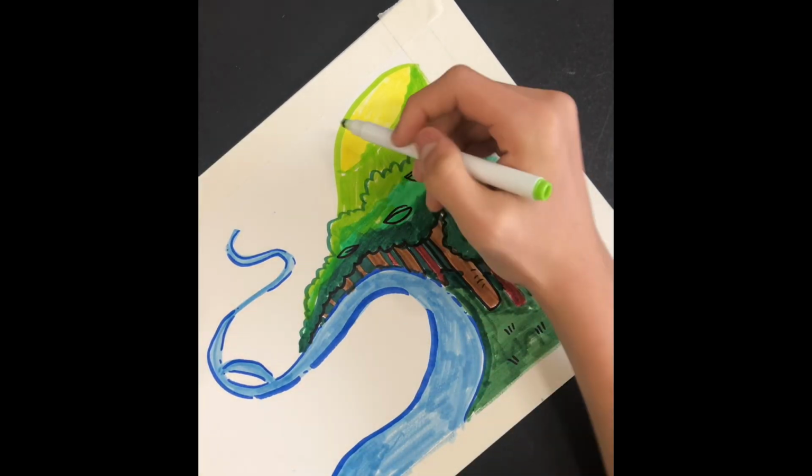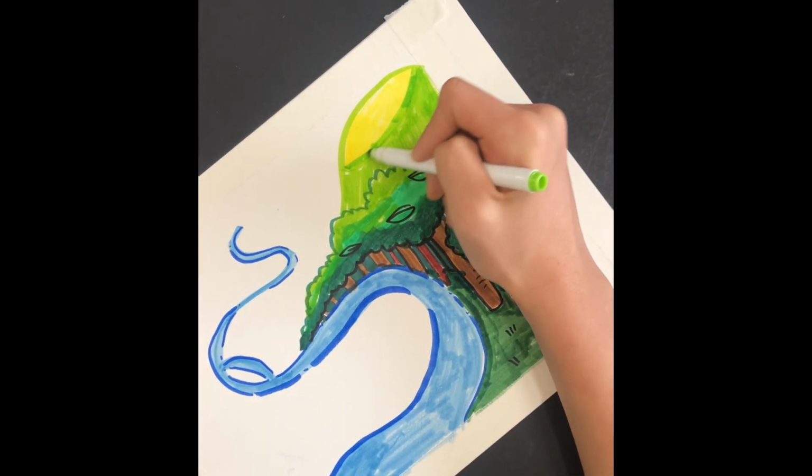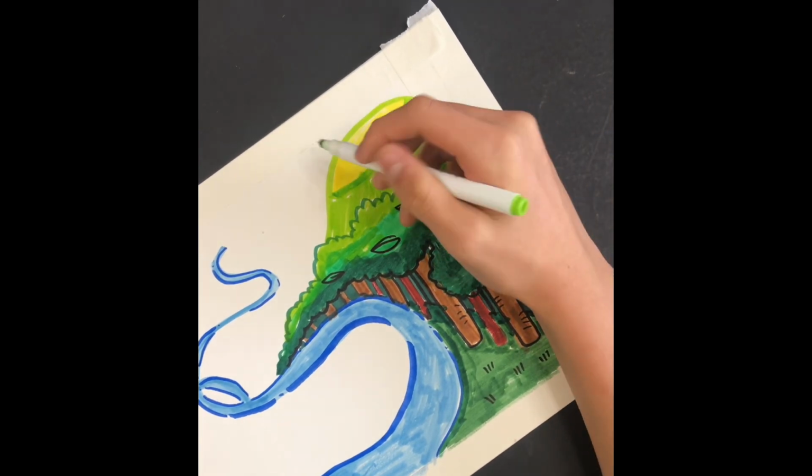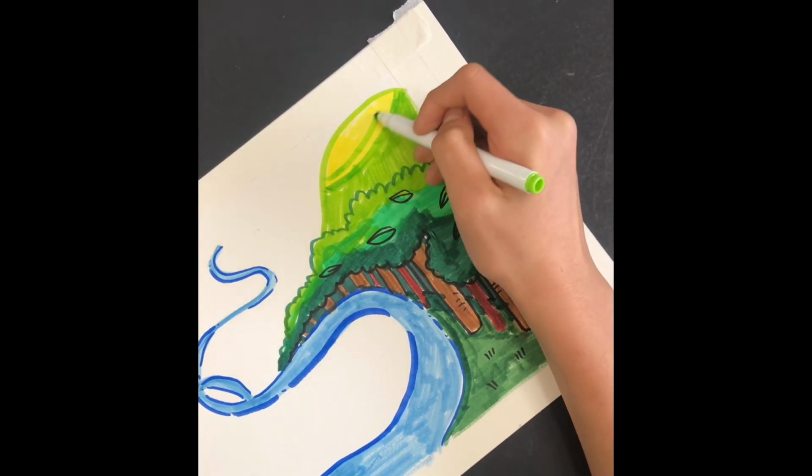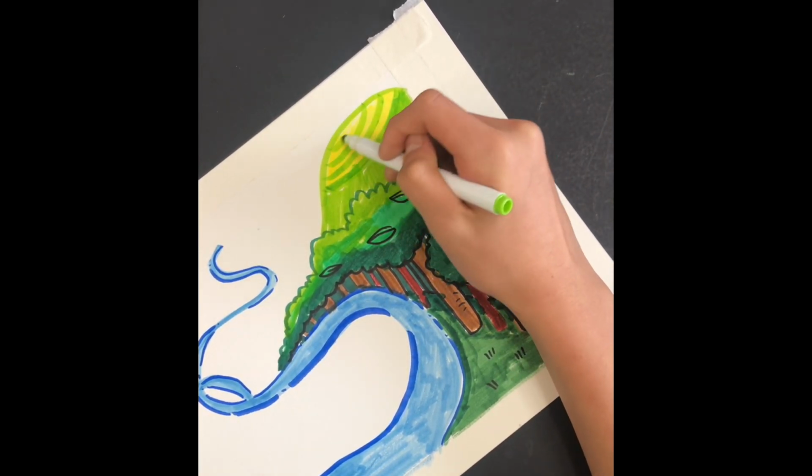If the gradient effect's not that good, you could just draw some patterns on top of the hill, like that.